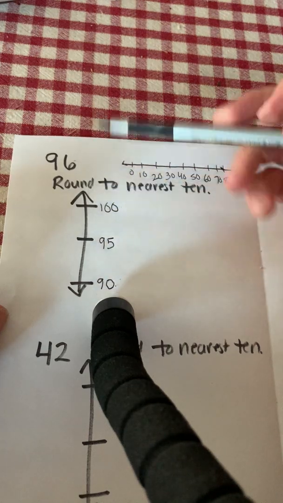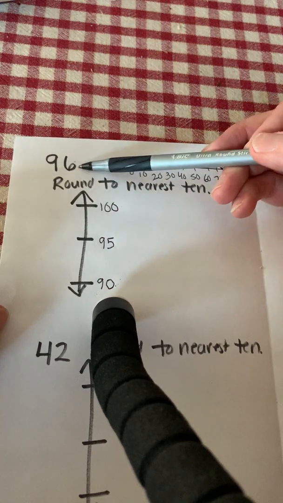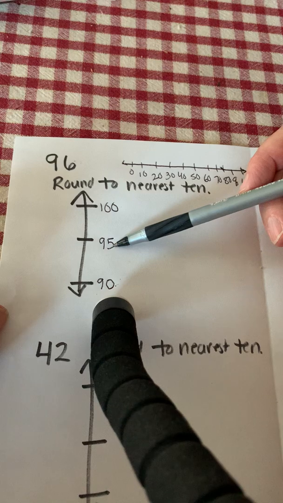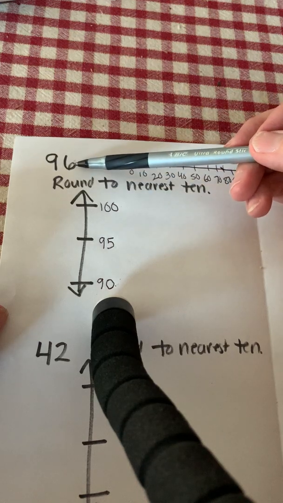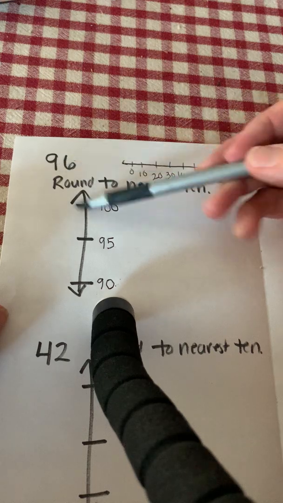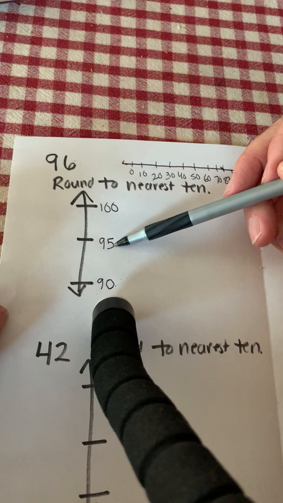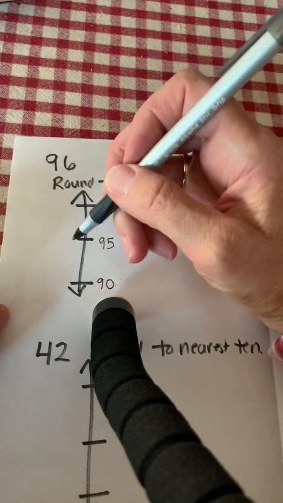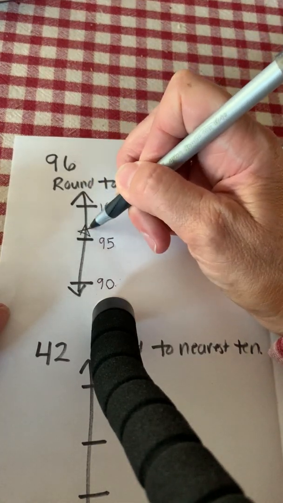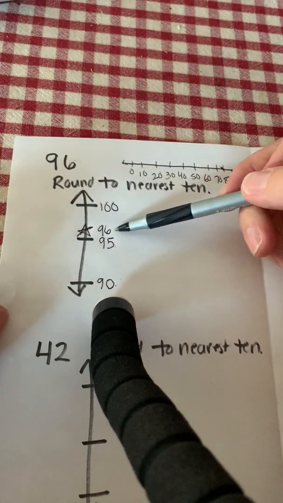What I have to do is compare 96 to 95. Is 96 greater than 95 or less than 95? Well, we know 96 is greater than 95 because the 9s are the same, but 6 ones is bigger than 5 ones. So I would put 96 on my number line right over 95.